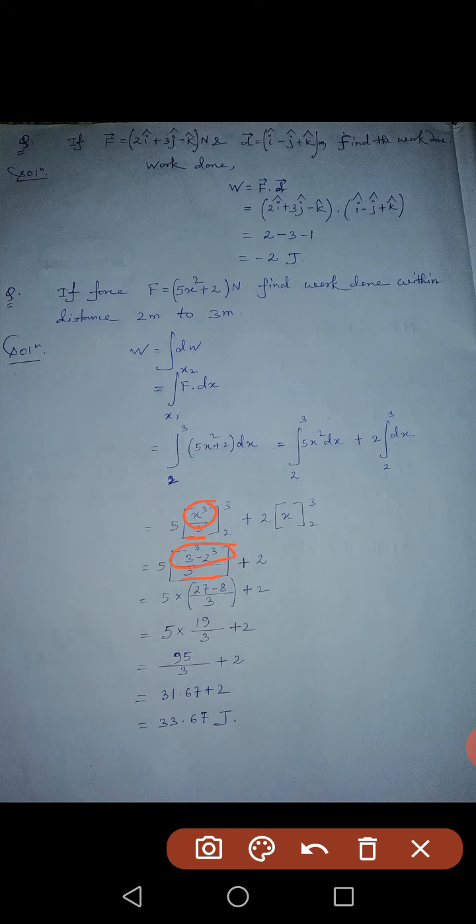Then plus this one, in this x will be replaced by 3, upper limit, minus 2, so 3 minus 2 means it is 1, so 1 into this 2 gives us 2 only. Then that is simple calculation: 3 cube is 27 minus 8, 2 cube is 8, by 3, plus 2. This 5 is there, multiplication, then you do the calculation, 19 by 3, 5 into 19 is 95 by 3.